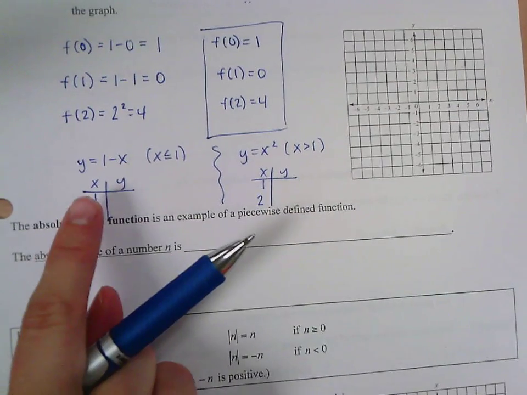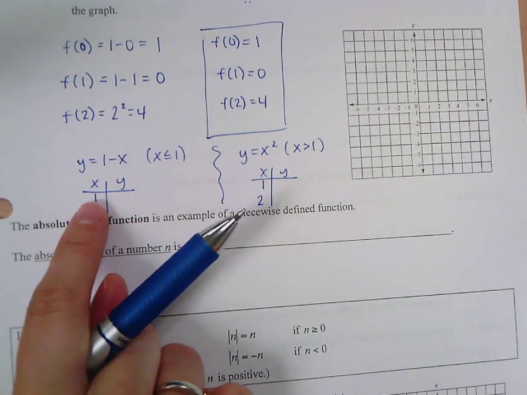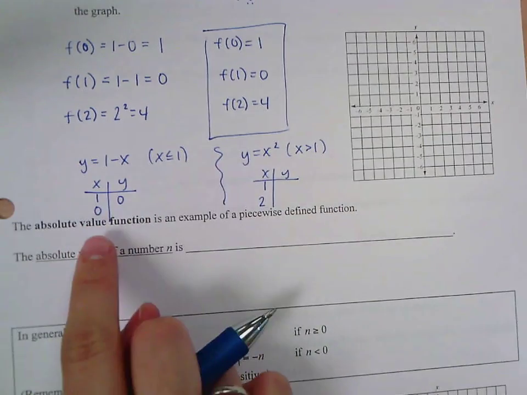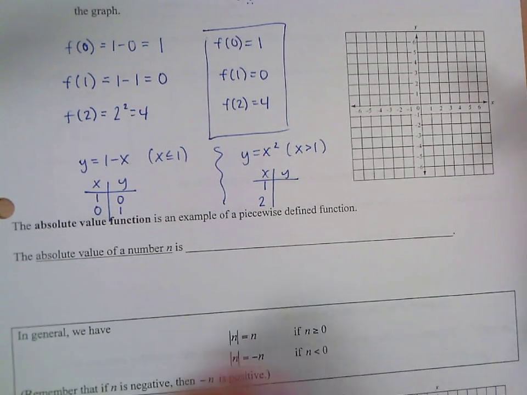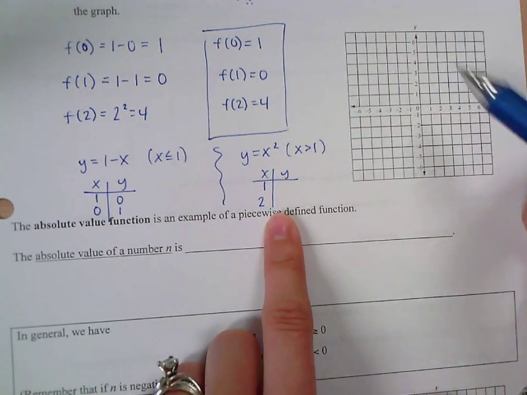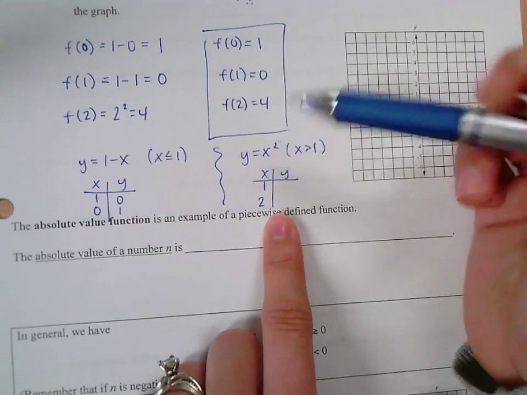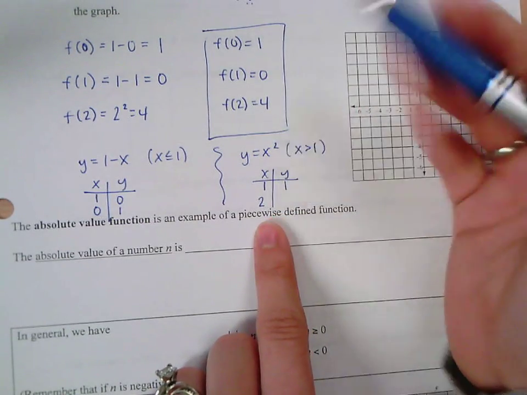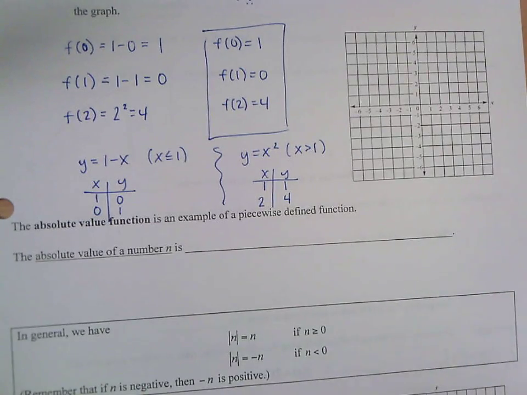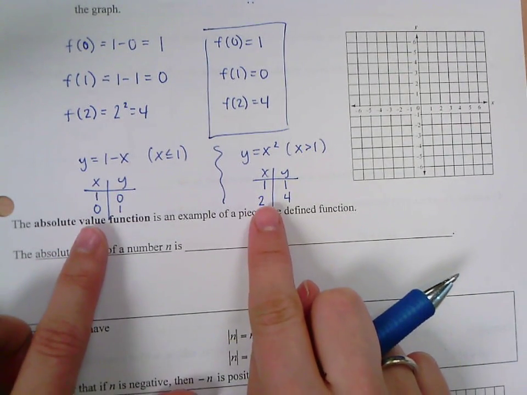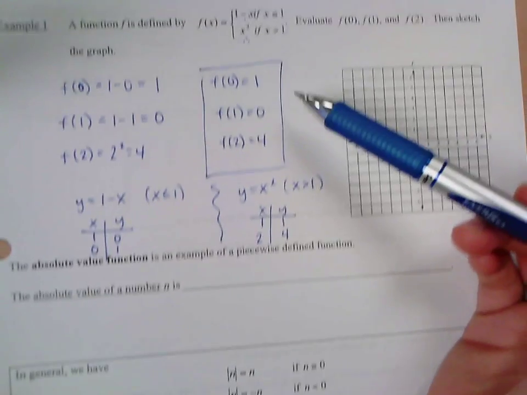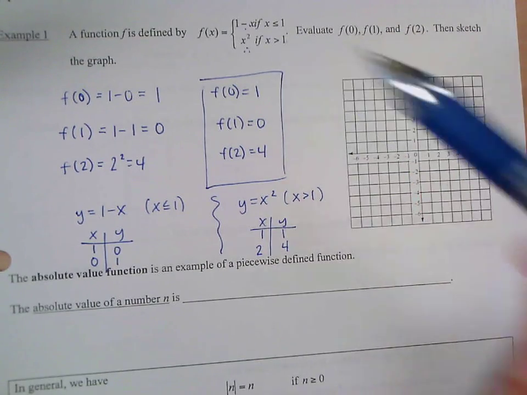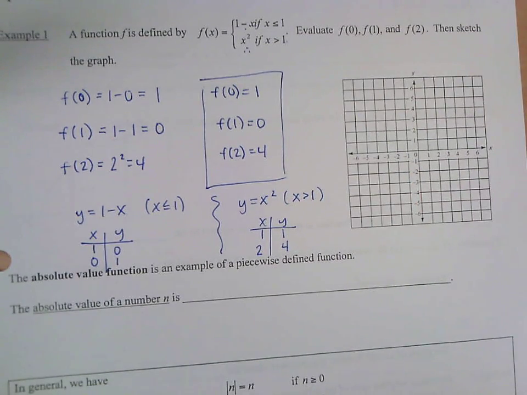So for this first one, I know when I substituted in 1, that y value is 0. When I substituted in 0, that y value is 1. And in the second table, when I substitute in 1, 1 squared is 1. When I substituted in 2, that was 4. So then remember with piecewise graphs as well, circles versus dots. At this breaking point, at that x value 1, you can't have two filled in dots or points because then it would not be a function. One of them has to be a circle.